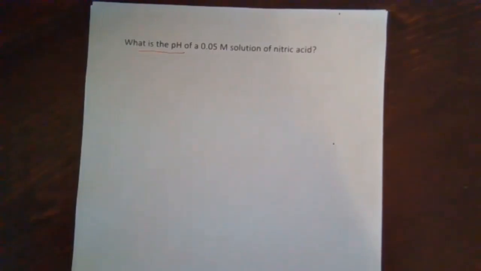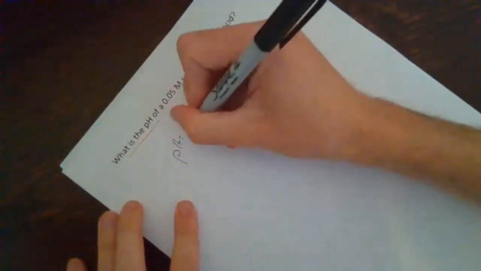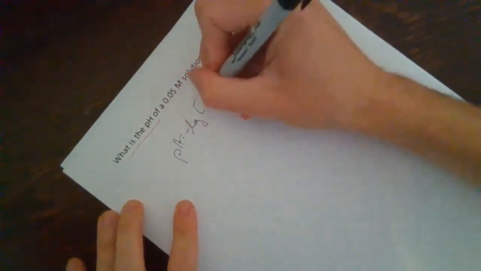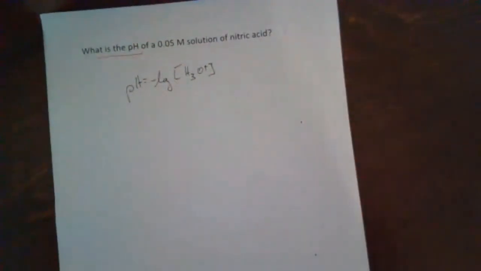Okay, so when we want pH, we want to be mindful that pH has an equation. pH is equal to negative log of the concentration of hydronium. pH is our shorthand for acidity that describes the actual chemical picture at the molecular level. So we want to think about where those hydroniums are coming from.